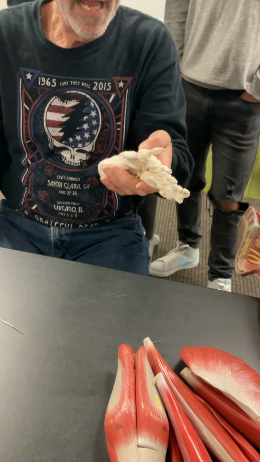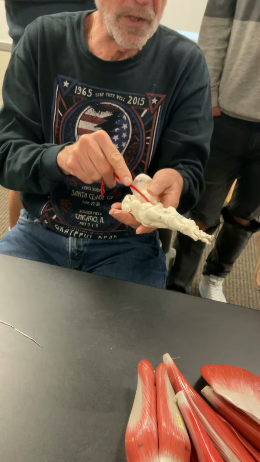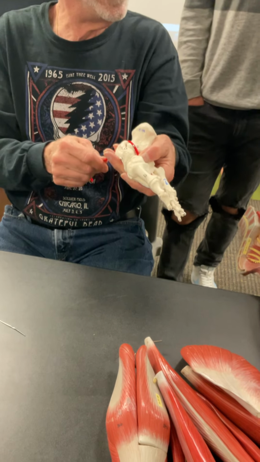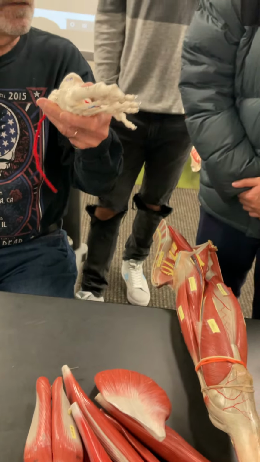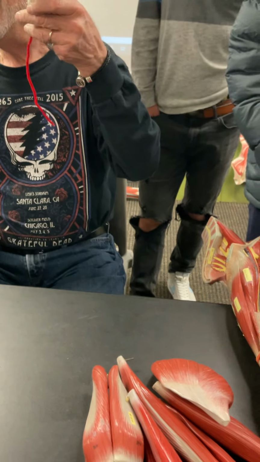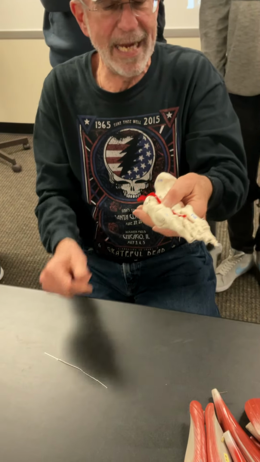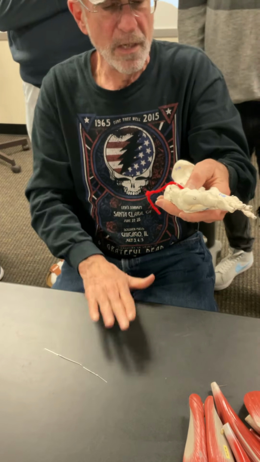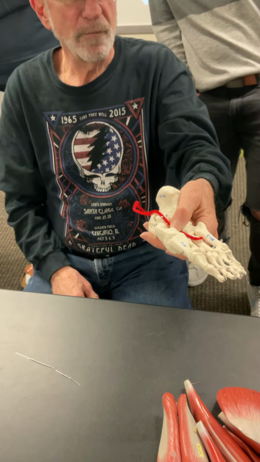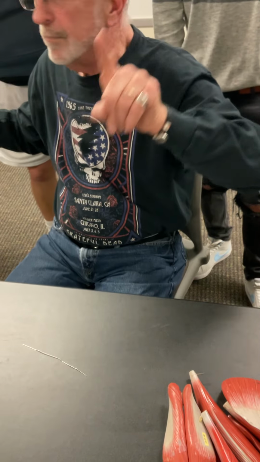Cuboid bone. Everybody remember that. And you've also got the sustentaculum tali, which was on your checklist, which is right there. Tendons of flexor hallucis longus and tibialis posterior are running in there. Oh no, just flexor hallucis longus. My mistake. Okay, right there. Everybody good? Cool.